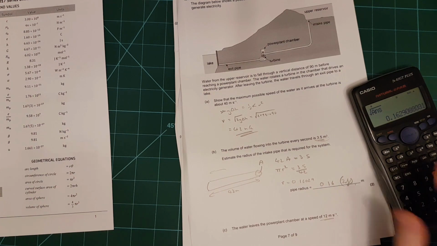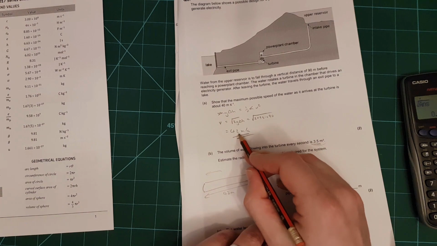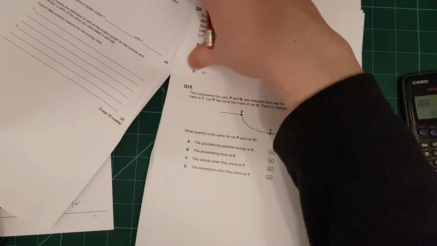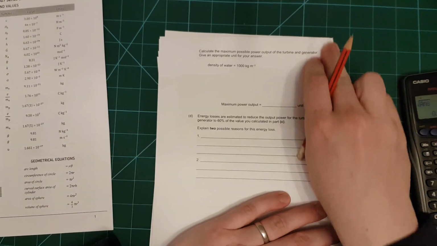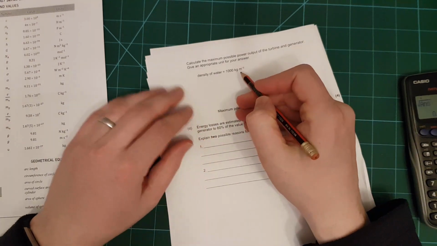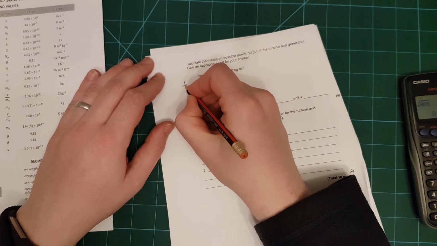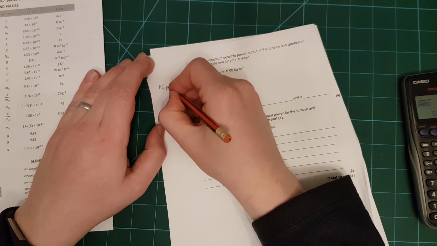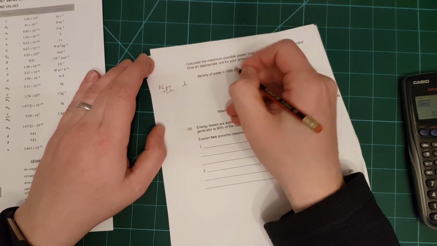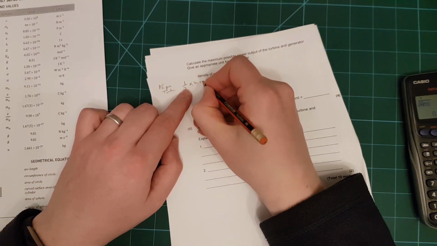The water leaves the power plant at a speed of 12 meters per second, and it arrived, remember, at 42. We need both of those numbers in a moment. Calculate the maximum possible power outputted by the turbine and the generator. Give an appropriate unit for your answer. Okay, so we need the kinetic energy pre-turbine. That's equal to a half times the mass times the velocity squared.